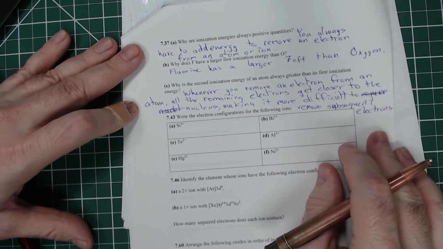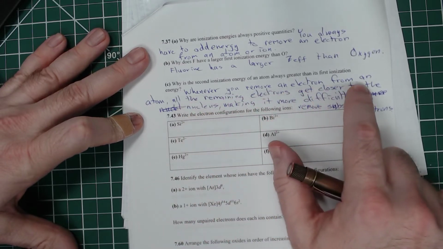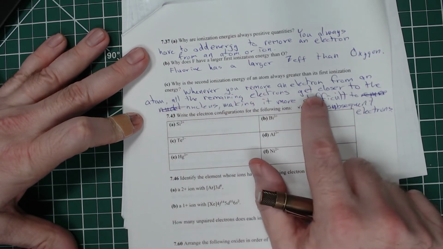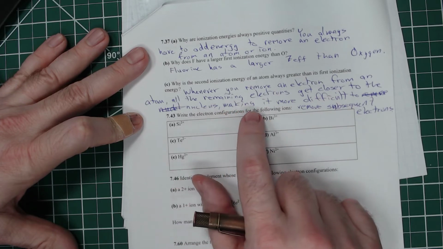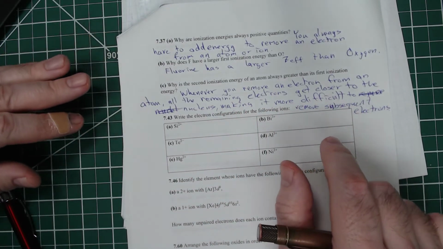All right, I'm going to read that again because my handwriting is a little messy here. Whenever you remove an electron from an atom, all the remaining electrons get closer to the nucleus, making it more difficult to remove the subsequent electrons.